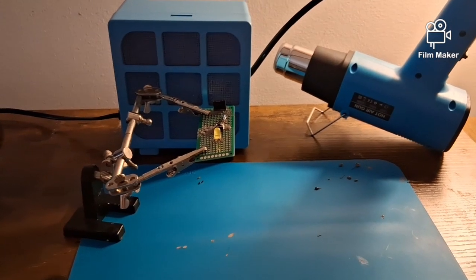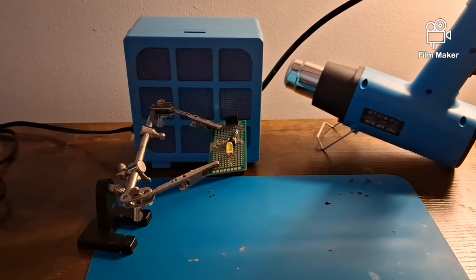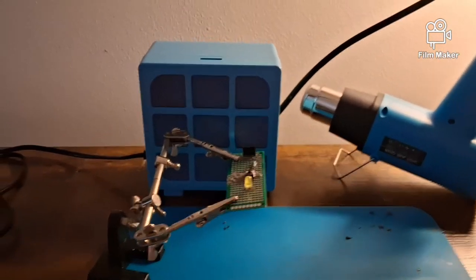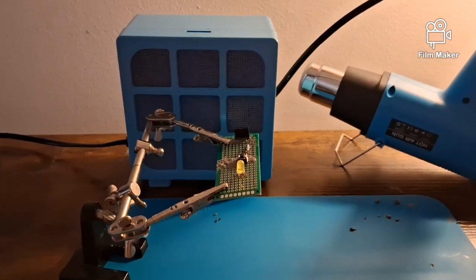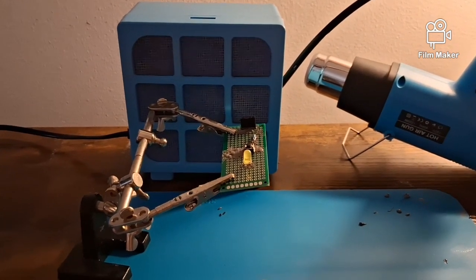Hello, and welcome to Diana's Makerspace. Well, today I tried a little homemade project. I'm using solder paste to make a simple switch before I make a solder project.